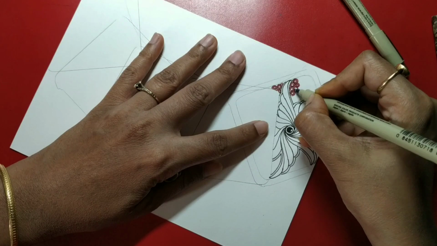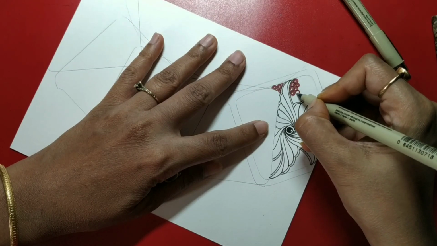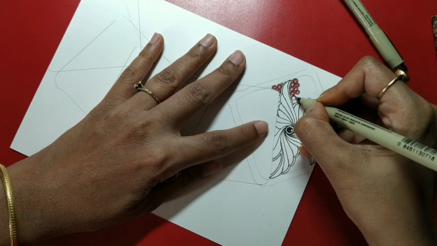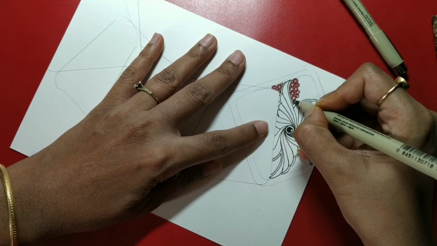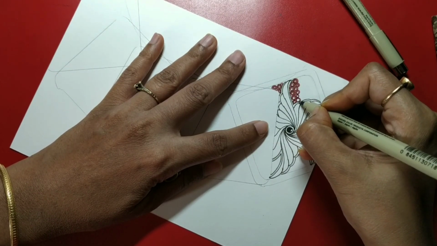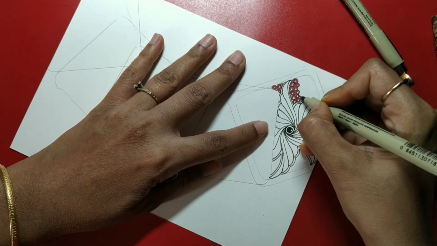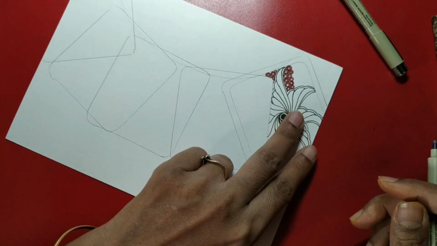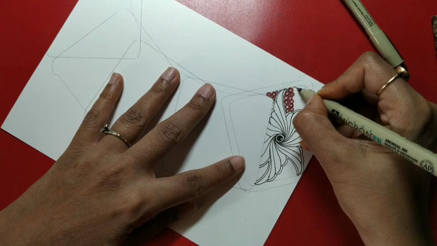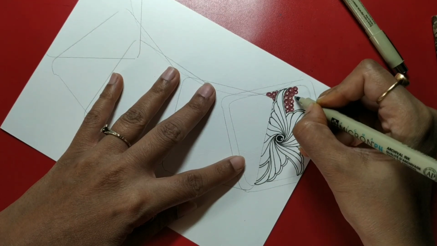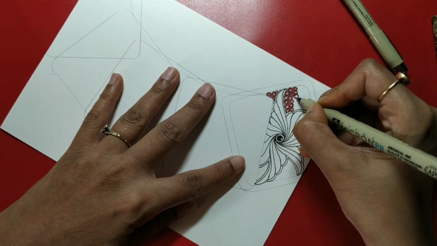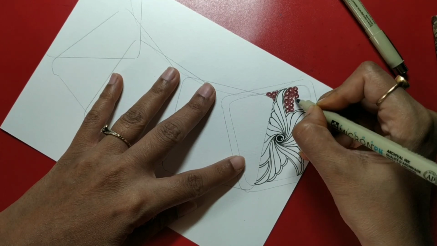It need not be perfectly inked. That's what will help separate the orbs from each other. Something like this. So let's do that. In the leftover spaces, fill it up with this beautiful tangle called Bronx Cheers.